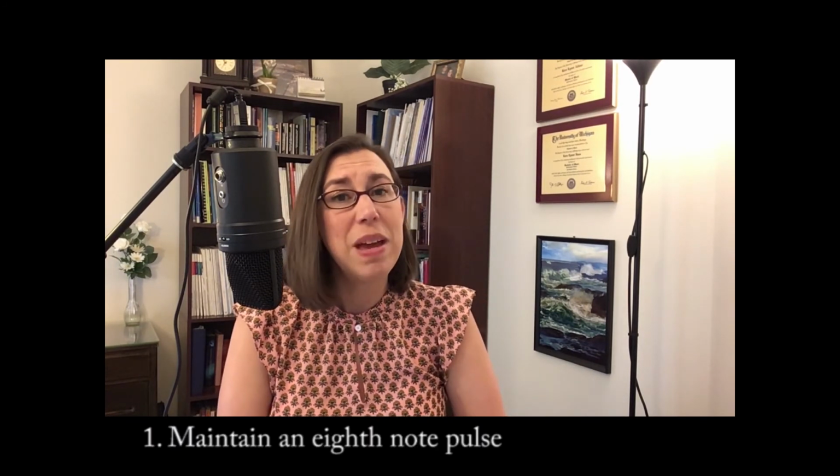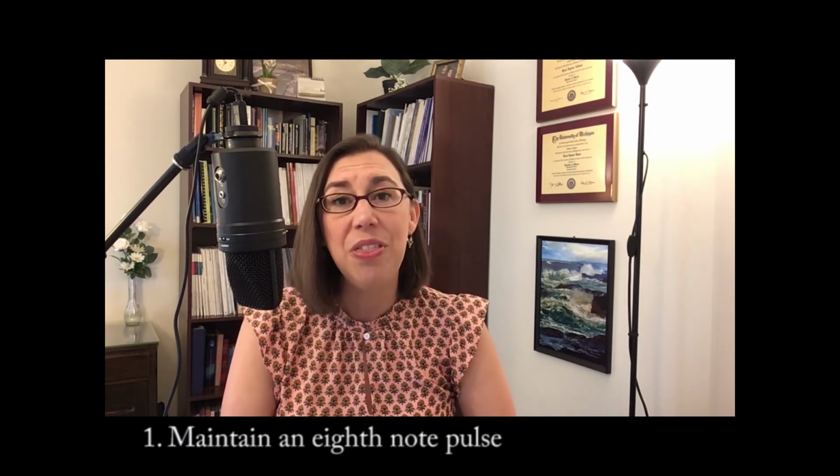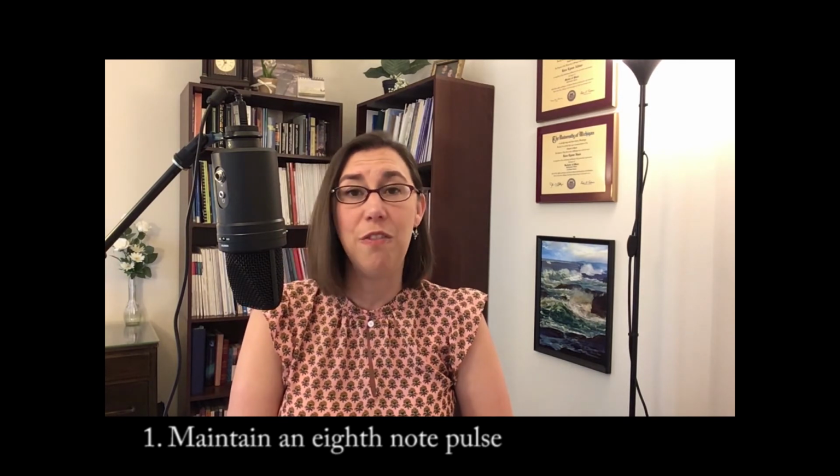Vocal technique tip number 1. As I mentioned before, keep an eighth note pulse. This will help for a variety of reasons. It will help you keep the tempo steady. It will help give a forward energy to every single vocal phrase that you are singing. It will help you navigate the timing of those triplet 16th notes, and it will help you feel more confident with the tempo in the sections that are marked ritardando. So keep an eighth note pulse.